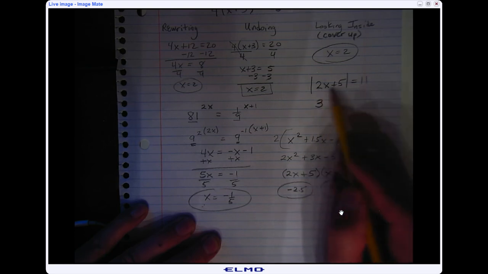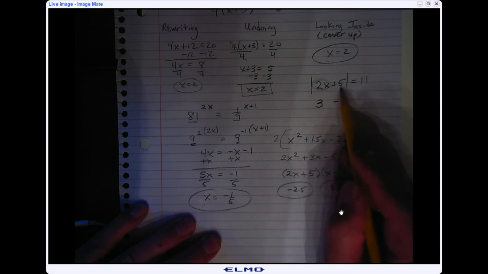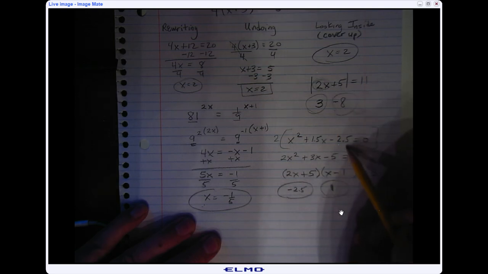And then it also could be negative 11. So if I have a plus 5, this means this has to equal negative 16. So that means the other answer has to be negative 8, because negative 8 times 2 is negative 16 plus 5 is negative 11. And when I do the absolute value, I get 11. So again, using cover-up. Again, it's usually used with grouping symbols.